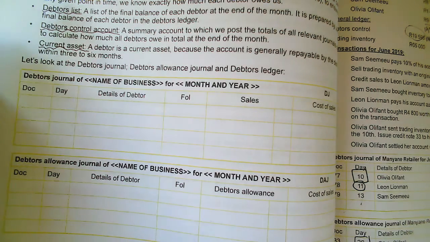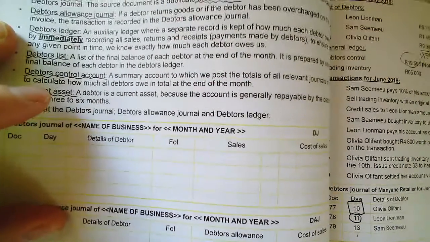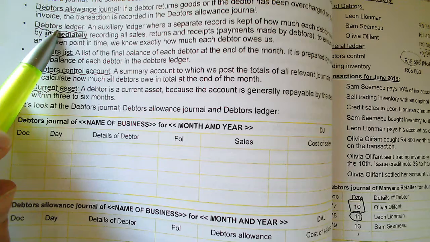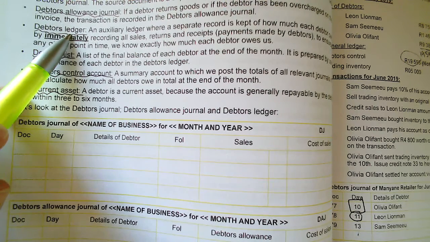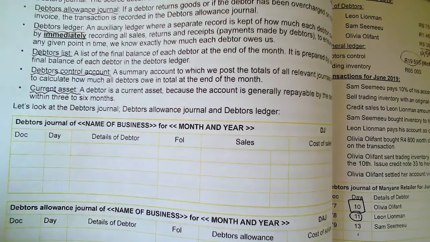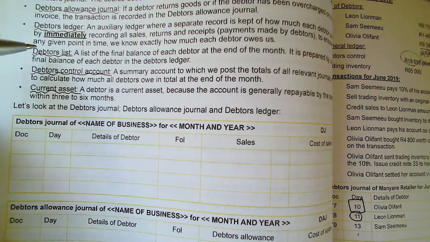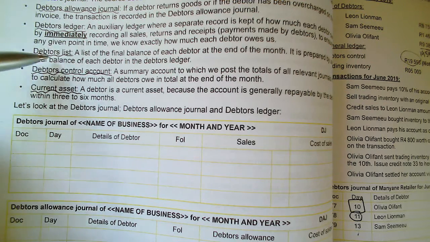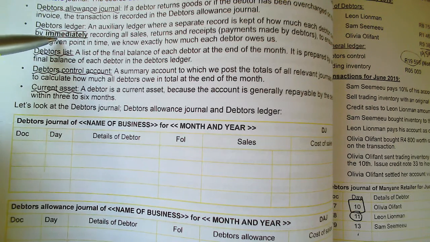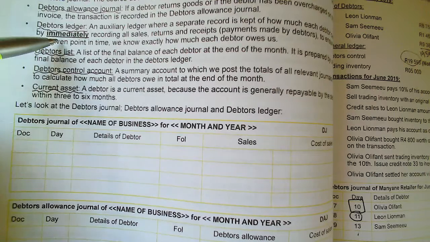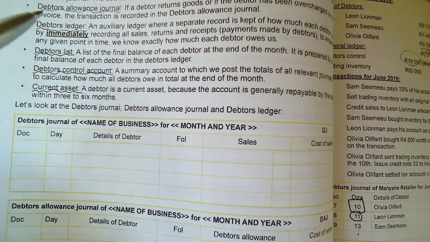Now the debtors ledger is the next one that we're going to look at. That is where you show the individual accounts of, let's say, Mr. Jones or Mr. Barry or Mr. Van Wyk or whatever. We're going to show those individual accounts in a specific ledger called the debtors ledger.